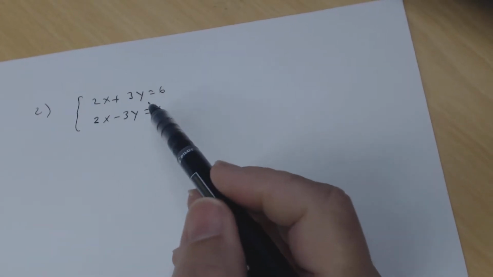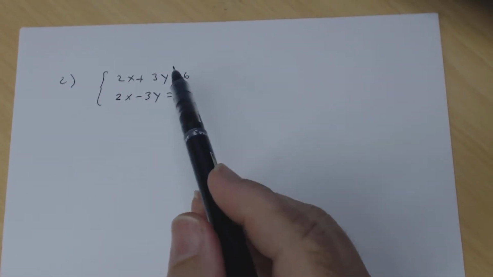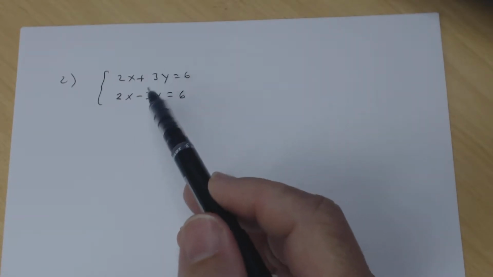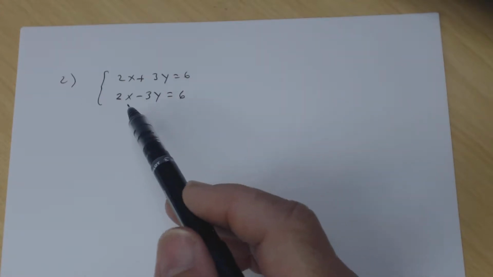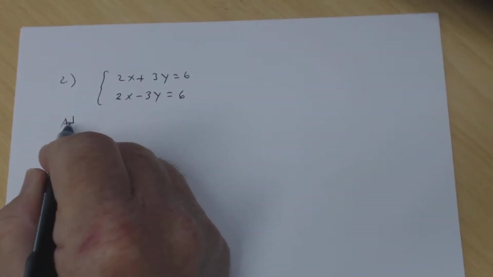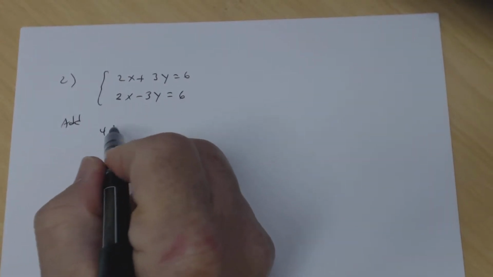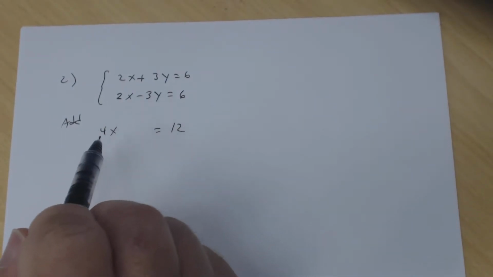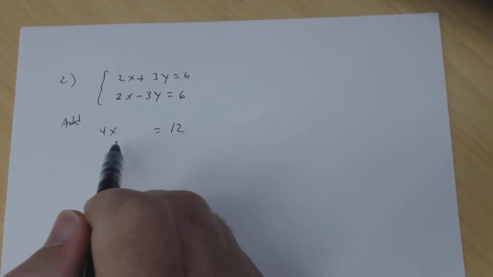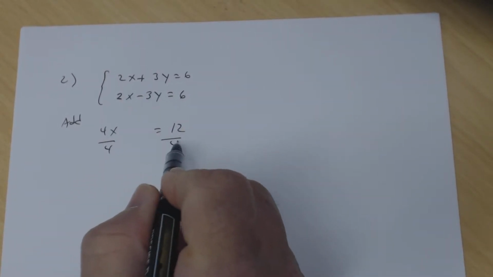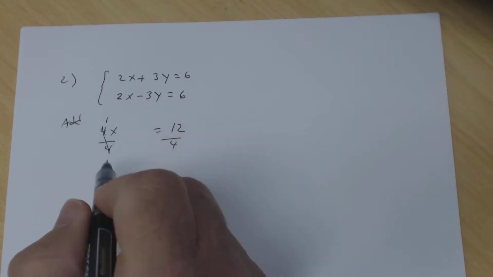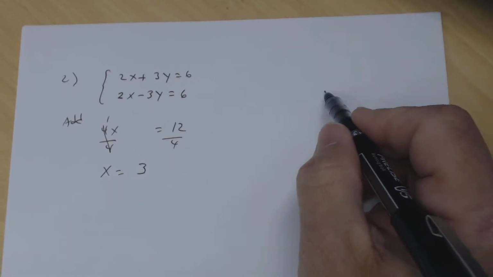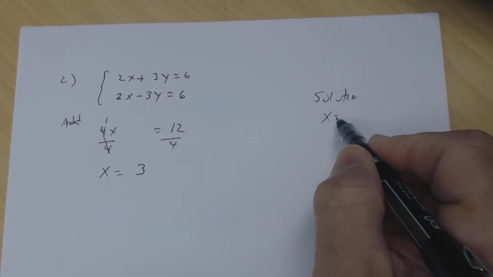Because if you look at the y's, the coefficients of y are opposites of each other. A positive 3 and a negative 3. So when I add those, I get 0 for y. So 2x plus 2x is 4x, this is 0, equal 6 plus 6 is 12. And notice I now have an equation with just one variable, so I can solve for x. Divide both sides by 4. 4 divided by 4 is 1. 1 times x is x, equal, and 12 divided by 4 is 3. So I found my x coordinate. So far my solution is x equals 3.